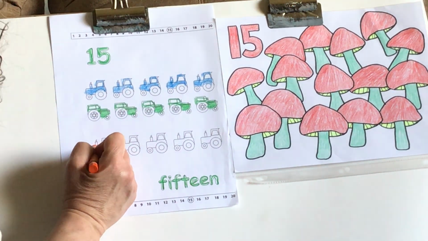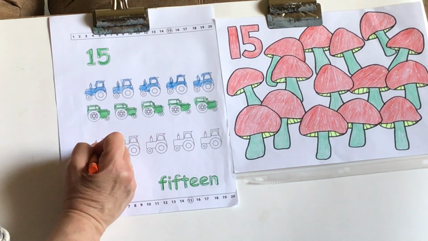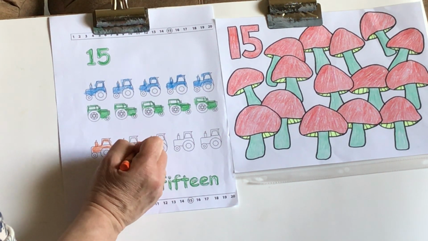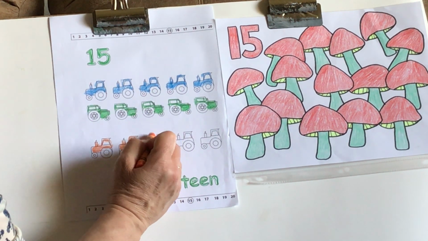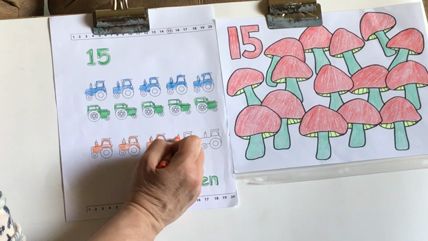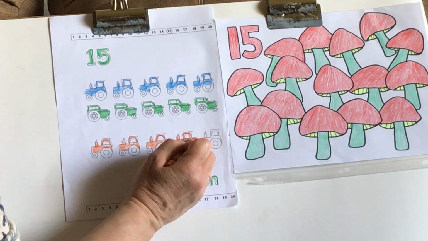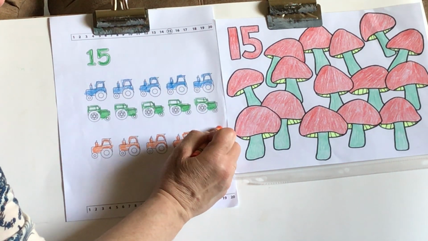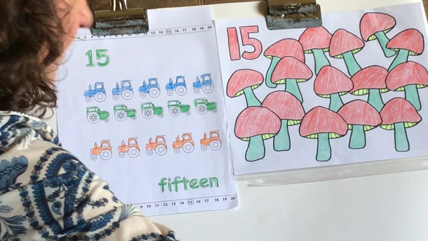What comes after 10? 11, 12, 13, 14. Do you remember what comes after 14? What's that number we're working with this week? 15. All right, we'll go back. We'll do our wheels the same way. We'll count our tractors as we're doing our wheels this time. Okay?